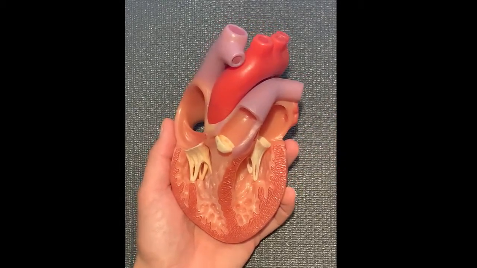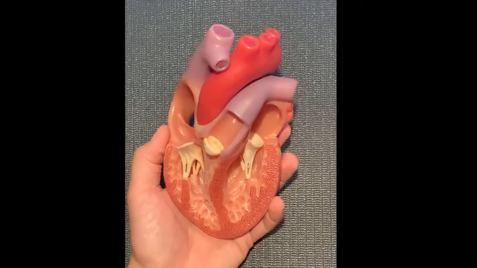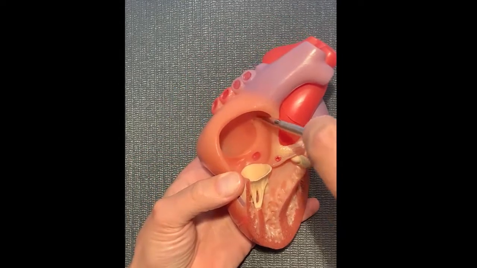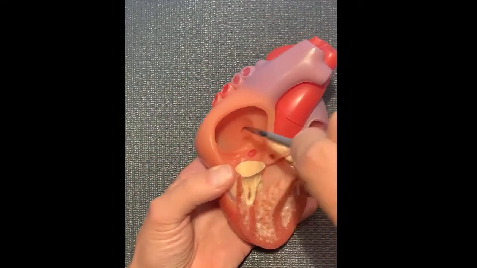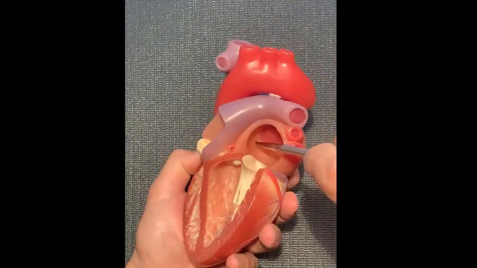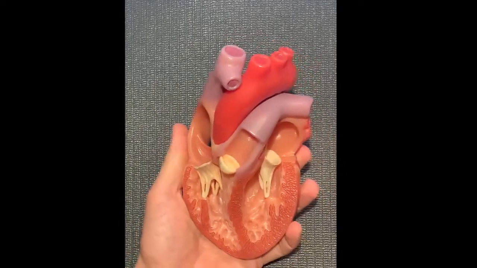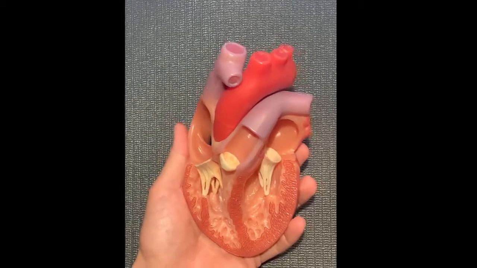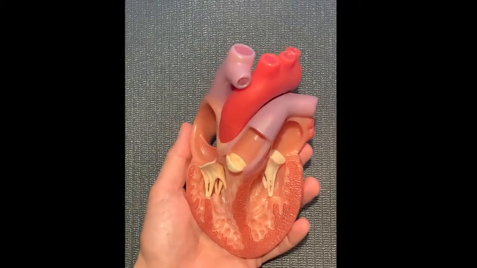The interatrial septum is the next structure on your word list. We see part of the interatrial septum here and part of the interatrial septum here. So again, there's going to be a muscular wall separating those two upper chambers, or the two atria.